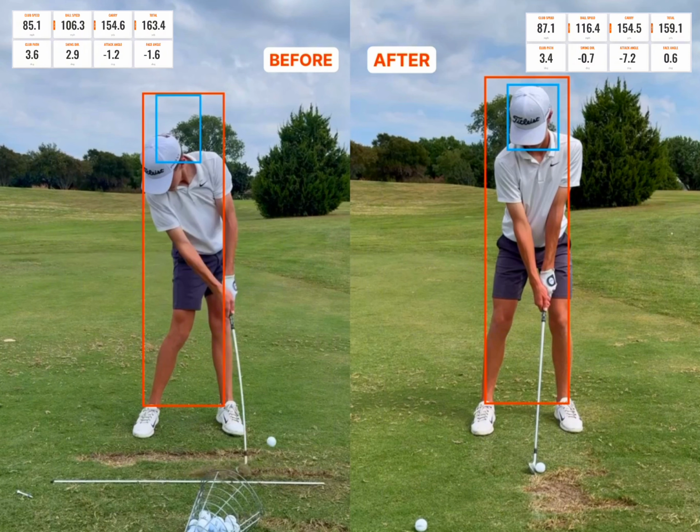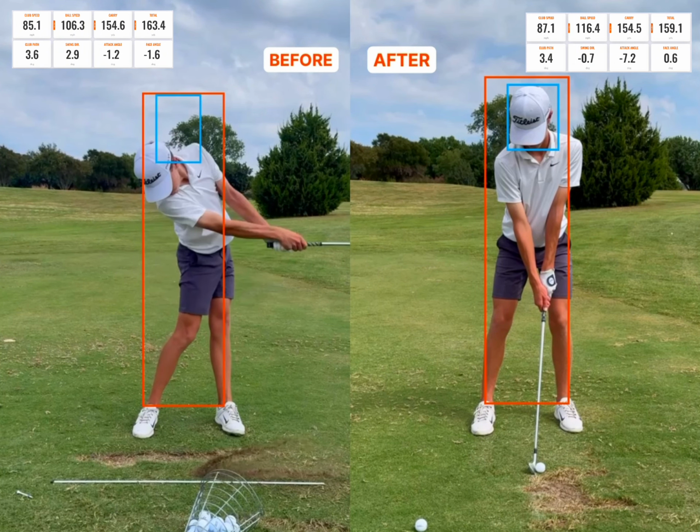If we were to continue to go through, you see the head really doesn't release to this point. Again, this is a very above average player, but the misses are really the thing that we're looking at. So you can definitely see why this person would be missing left, fat, and thin.